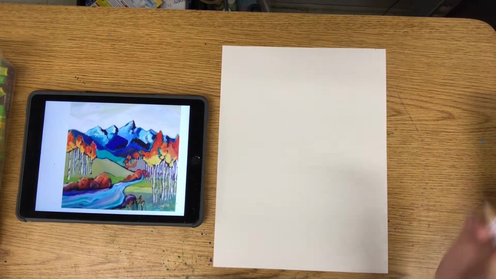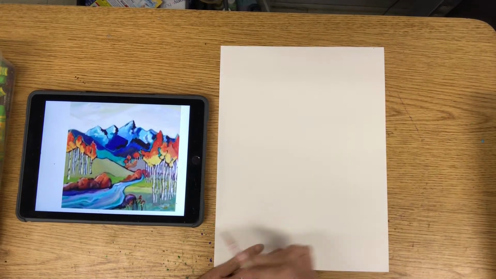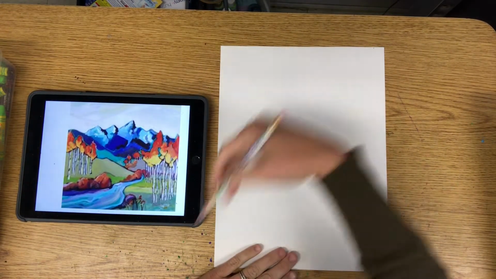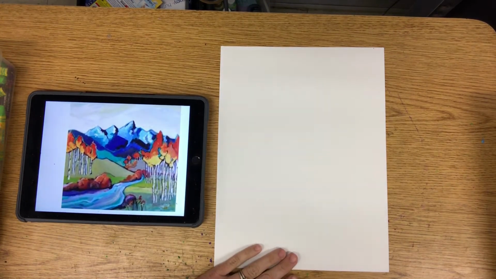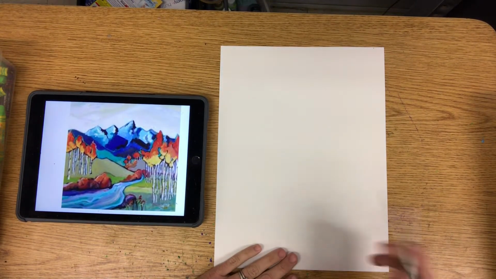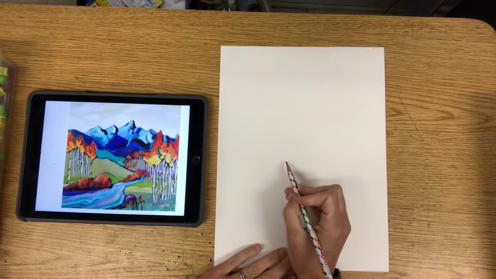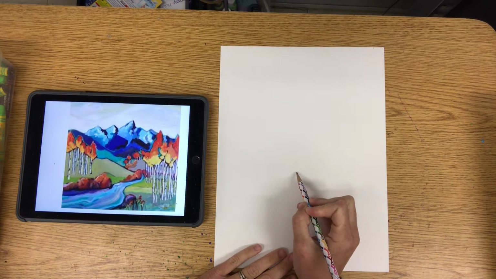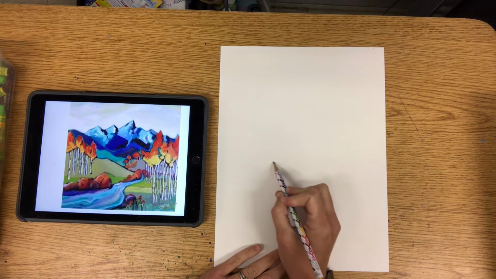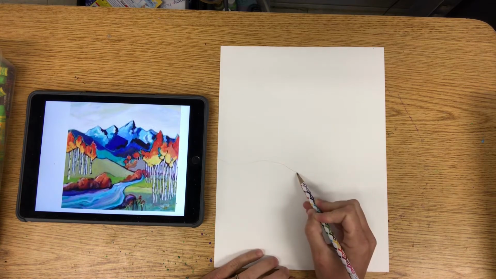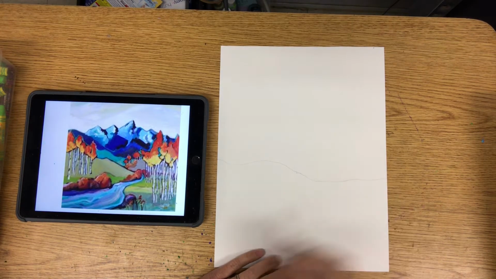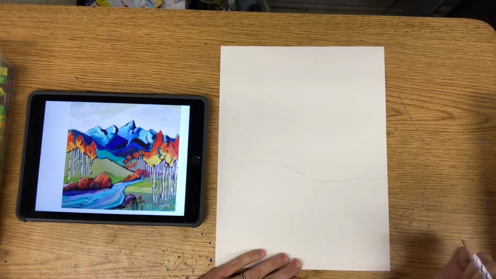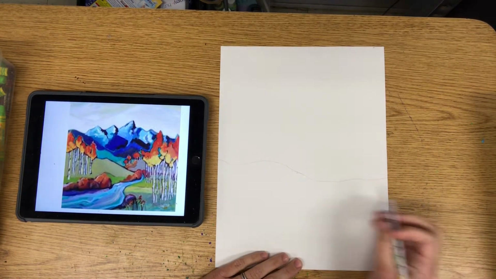So, let's start our landscape. We're going to be using this picture of a painting as inspiration. So follow along with me. Now, I'm going to go ahead and create my foreground. Okay? And I might have to do some erasing, so I'm using my pencil very lightly, alright?